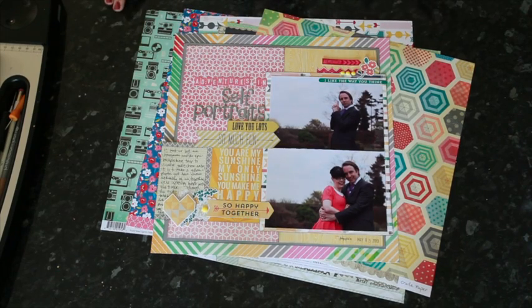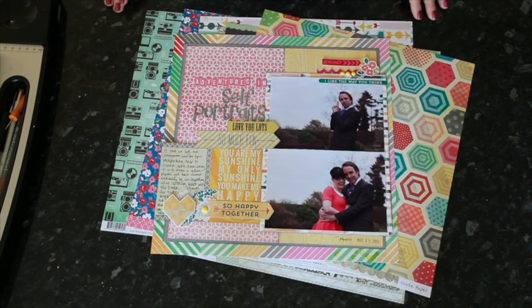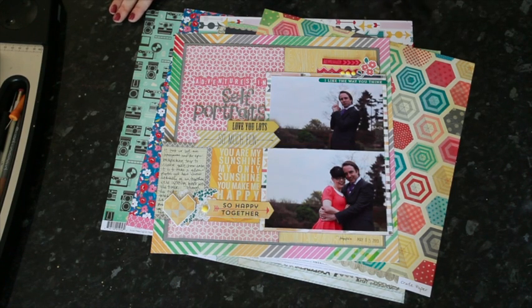Now, my journaling doesn't go through and say the reason I chose this pattern paper is because there are lots of colors here and that gives you energy and it was an energetic day. I don't ever go into that much detail about it, and the truth is that when other people look at my albums, they may not have any clue why I've chosen brightly colored pattern papers for these particular photos.